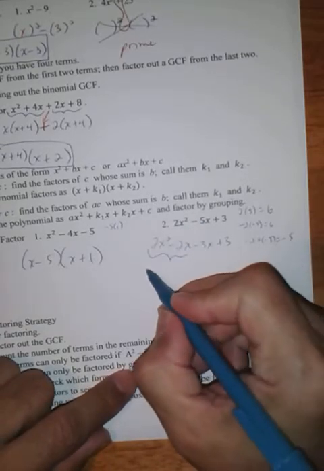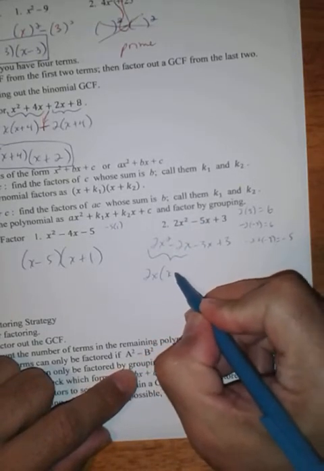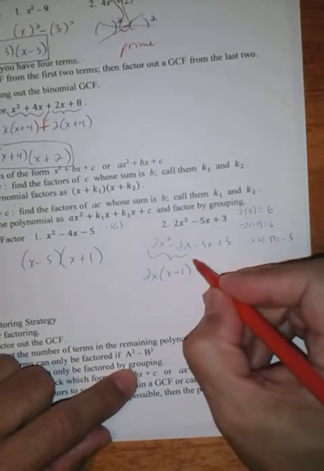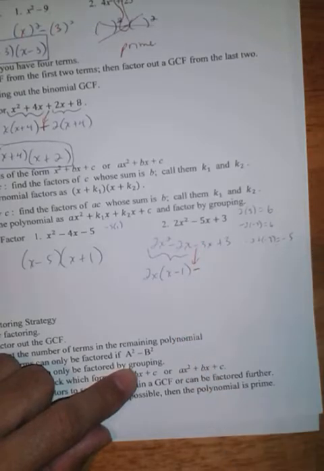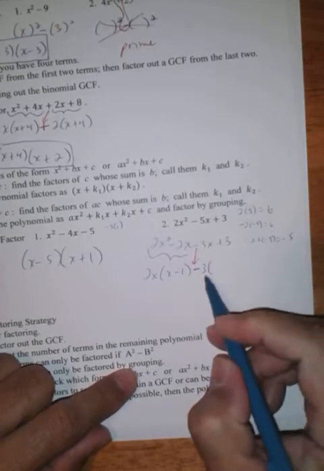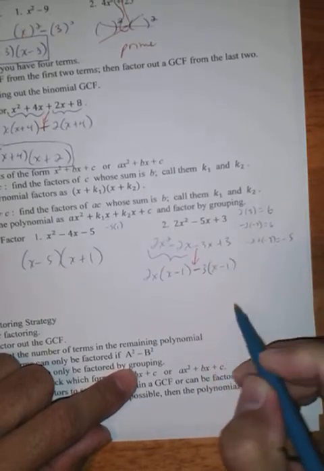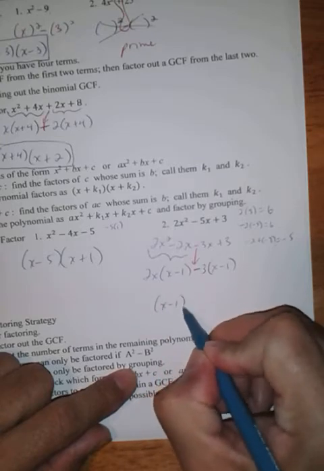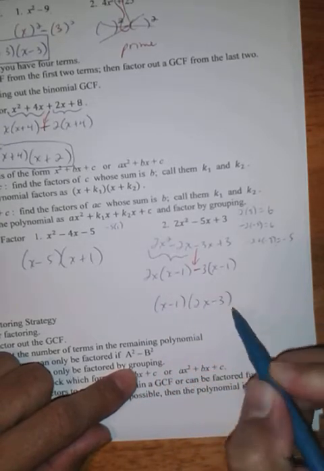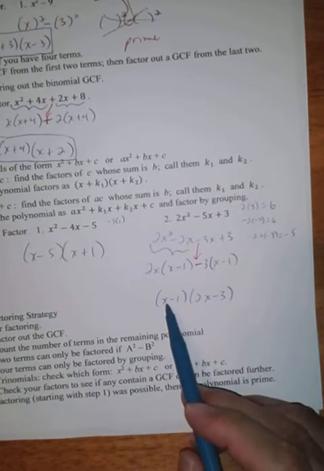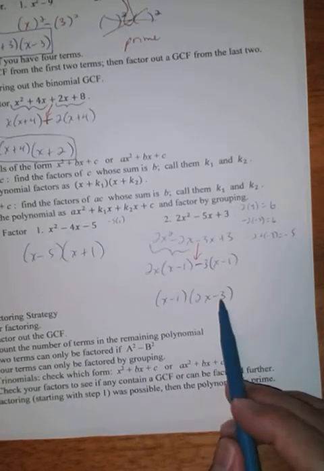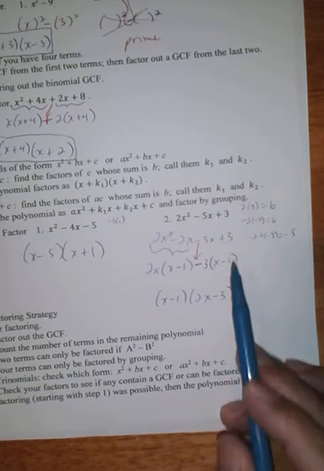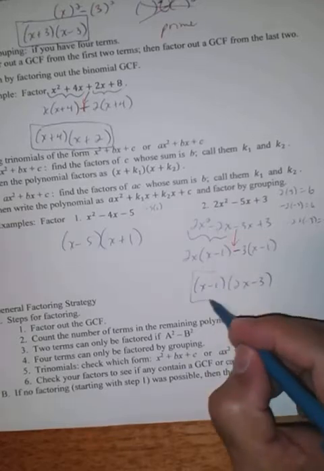So I factor out a 2x from here. That leaves me x minus 1, minus, don't forget that sign follows you. And I factor out a 3 from here, but keep in mind that that's a minus 3. That gives me x minus 1 here. So this is factor out the binomial GCF x minus 1, and that leaves me 2x minus 3. Okay, and again, if I distribute, x times 2x is 2x squared, x times -3 is minus 3x, -1 times 2x is minus 2x, -1 times -3 is positive 3, and that means I have the right answer.